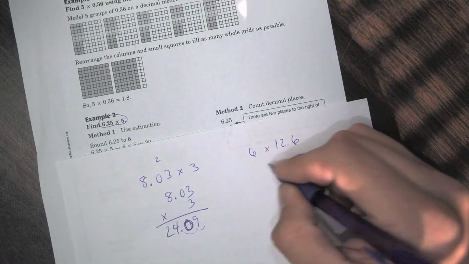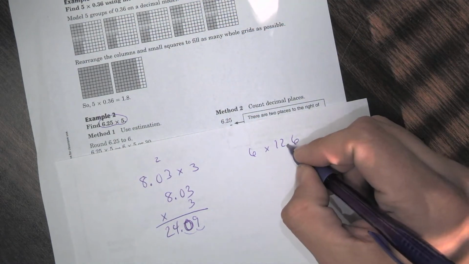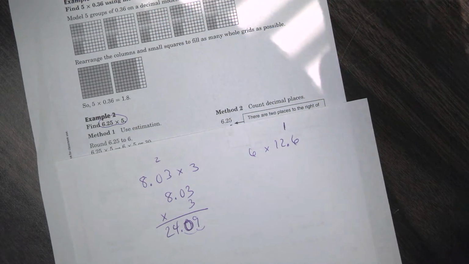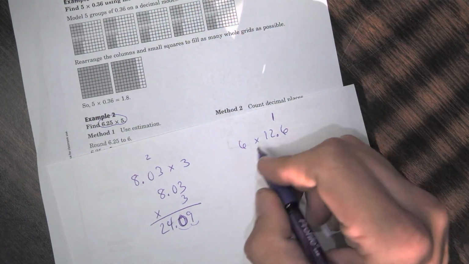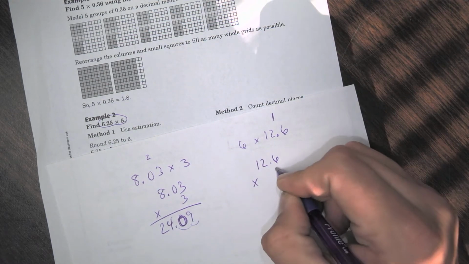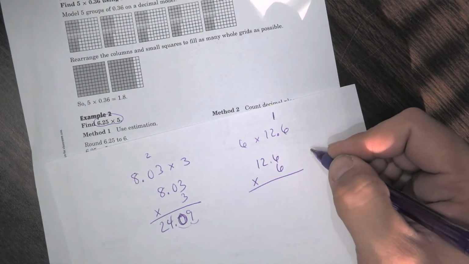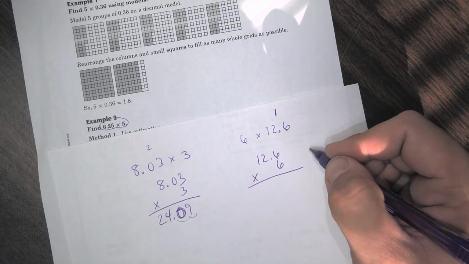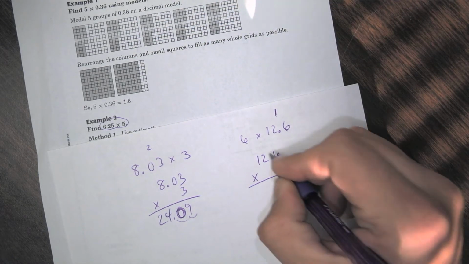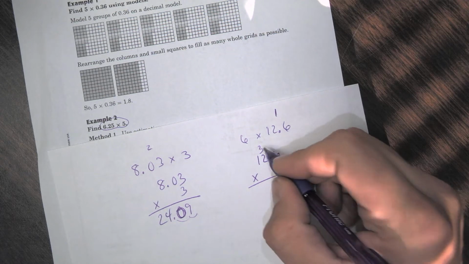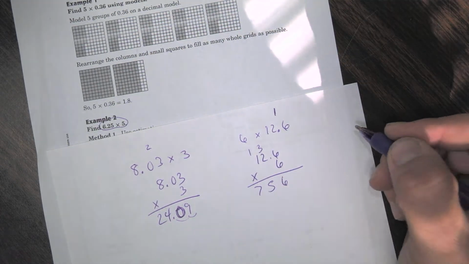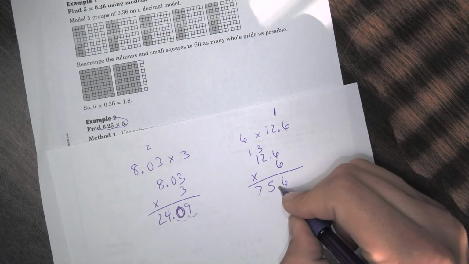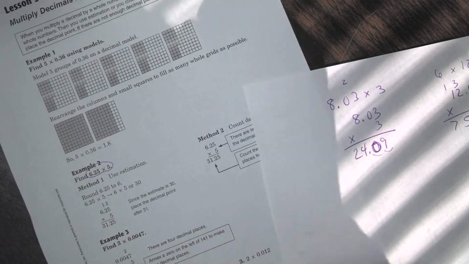Okay, number 2, 6 times 12.6, 12 6/10. Okay, so if I look at these two, I know that I only have one number after my decimal point, so I only have to move it once at the end. So since this one is longer, I'm putting that on top and then putting the 6 down there. I didn't line any decimals up because I don't have to with multiplication. So 6 times 6 would be 36. 6 times 2 is 12 plus 3 is 15. 6 times 1 is 6 plus 1 is 7. Now I know I got to move my decimal 1 time, so 75 6/10, 75.6.